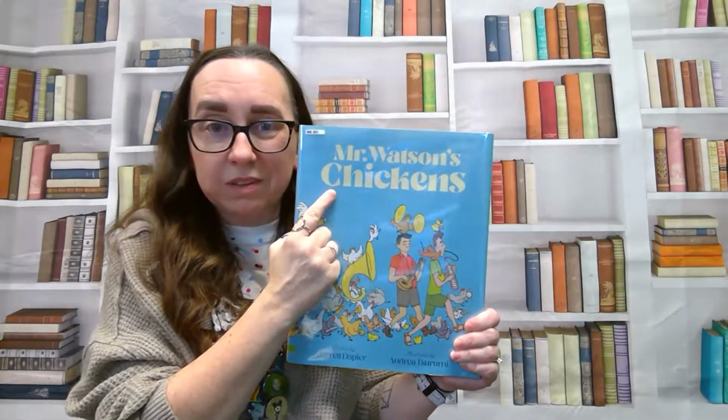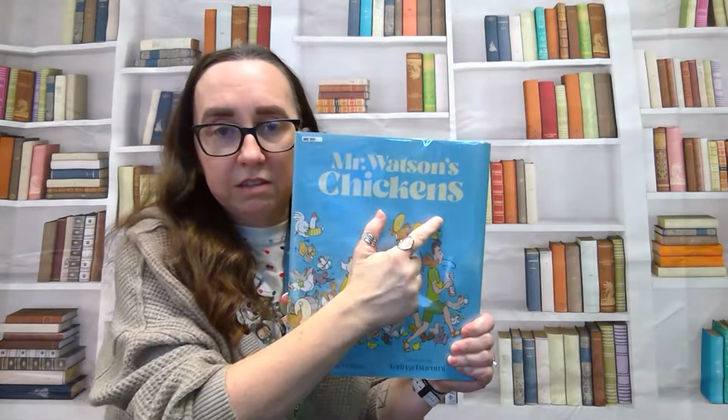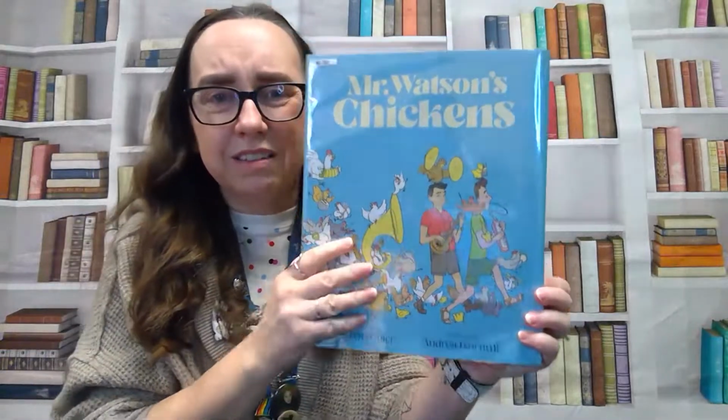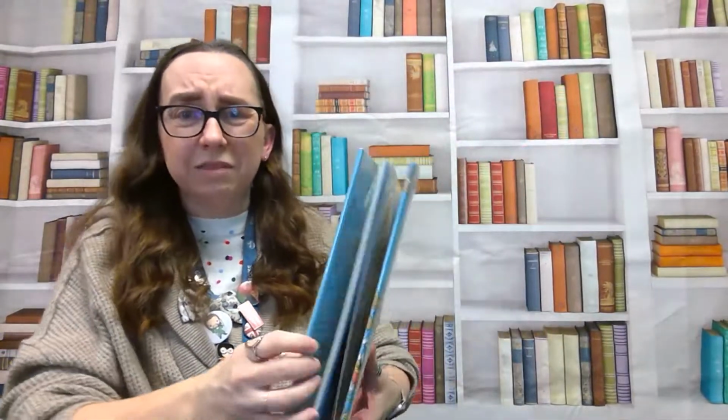Blast off! Whew. Did you land okay? Blasting off is pretty intense. Good job, everyone. Let's talk about this next book. It's called Mr. Watson's Chickens. Remember when we talked about when you add an H to a C, it goes ch. Chickens starts with a C. And this is by Jarrett Dapier and Andrea Sarumi. That's a lot of chickens. I mean, like, really a lot of chickens. Here we go.